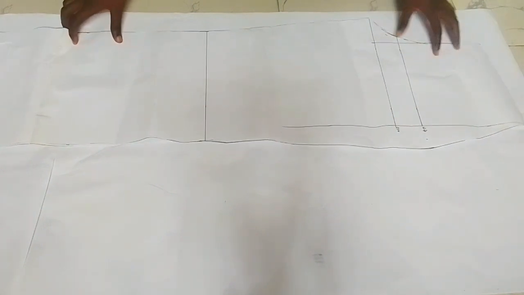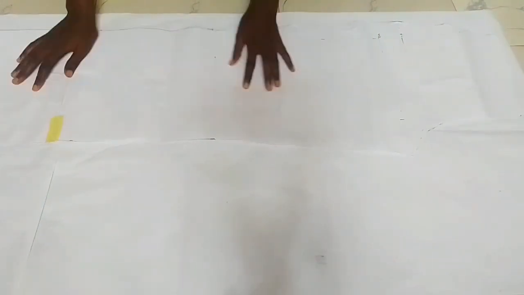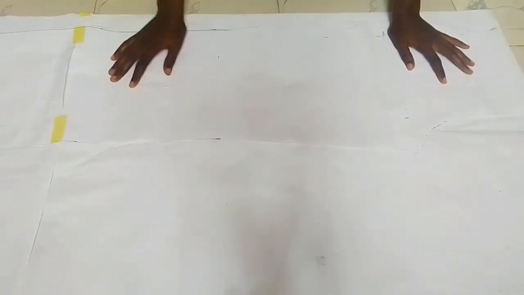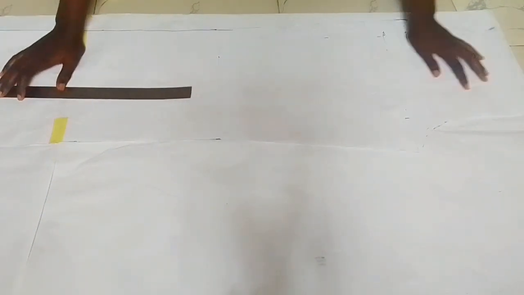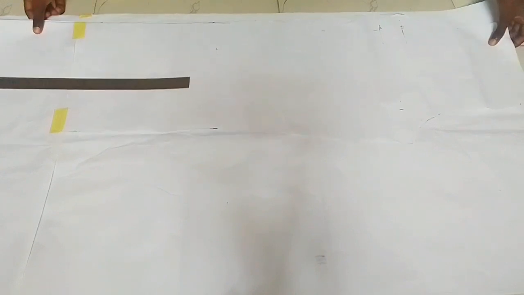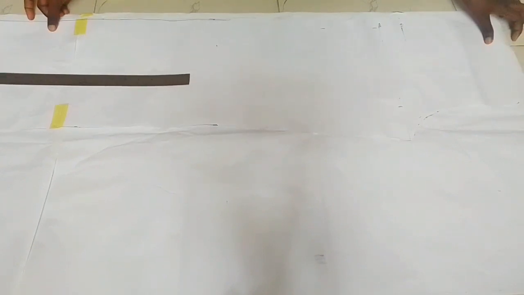I did not have enough time. I was late for class and I just wanted to show you guys how I did this before going to class. So I just flipped it over to the other side and added a little bit of weight so nothing moves, so our pattern paper doesn't move and we don't take wrong measurements.